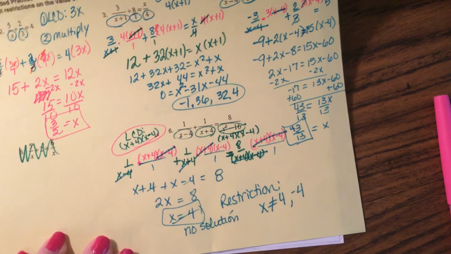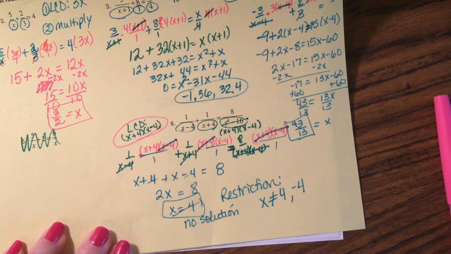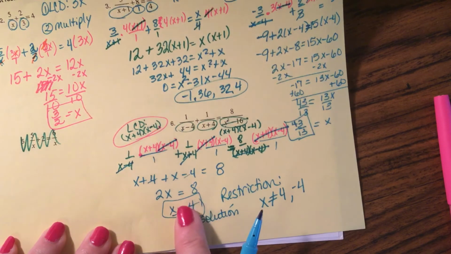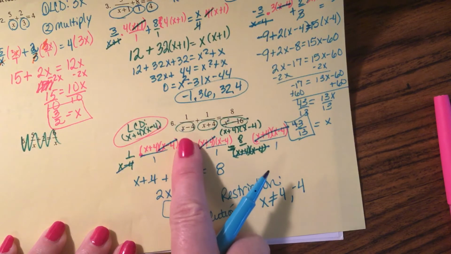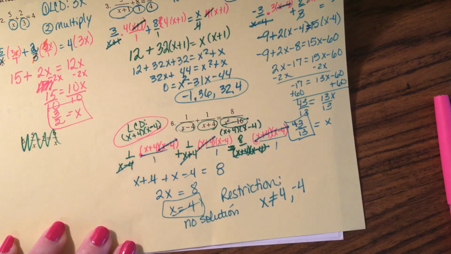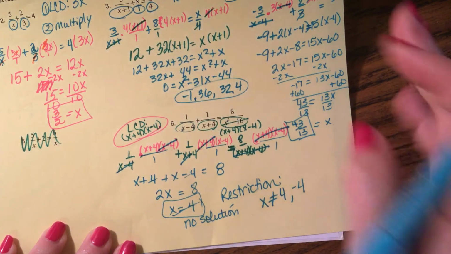So this is actually no solution. Now I do need to see the work on it and see that we can get it, but we just need to notice for future reference that if I put that 4 here or here, it's going to cancel into 0, and that's a problem.